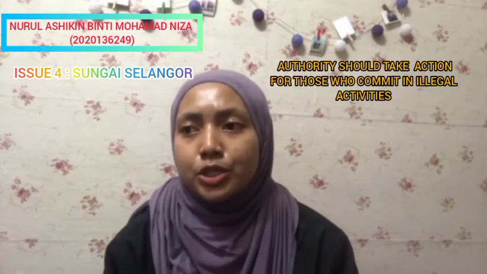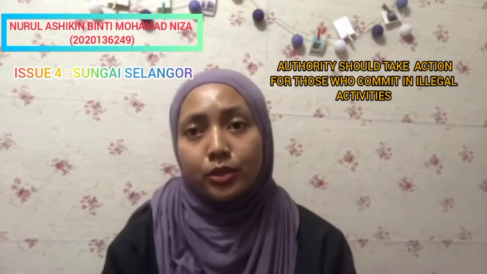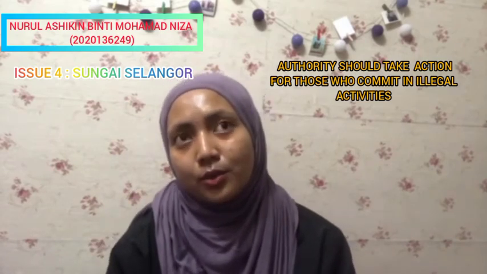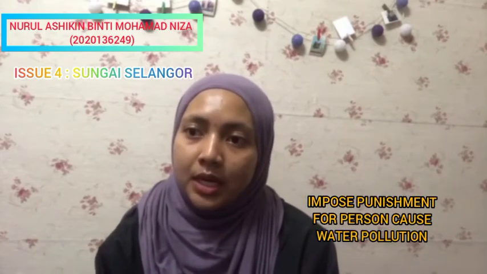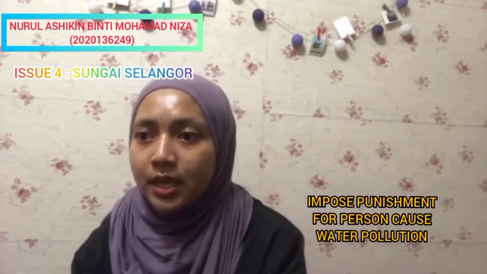The authority should take action against those who had made the illegal activities toward the water pollution in Sungai Selangor. The state government also should find a solution on this issue and bring it to further discussion because it had given a burden to the society to continue their life. The punishment should be imposed on the person who had made this pollution, and the government should take it in a serious way. Next, on the issue of oil spill at Tanjung Tuan, Melaka.